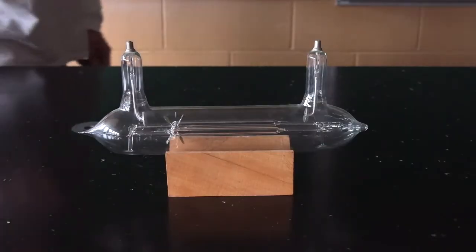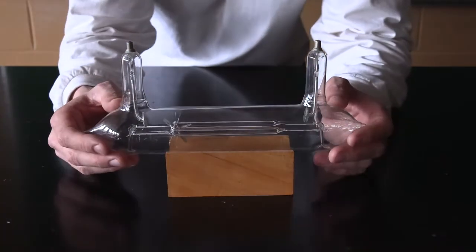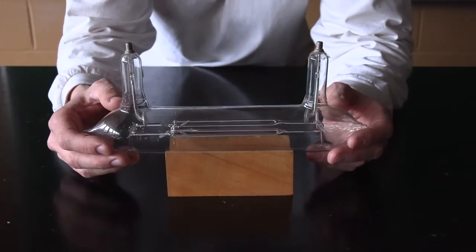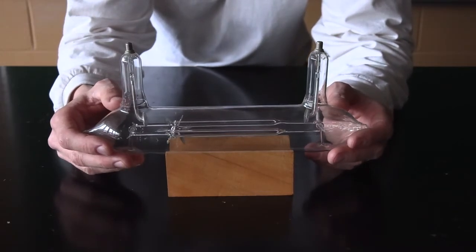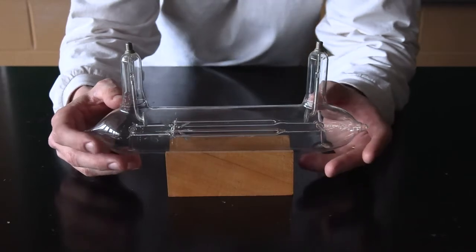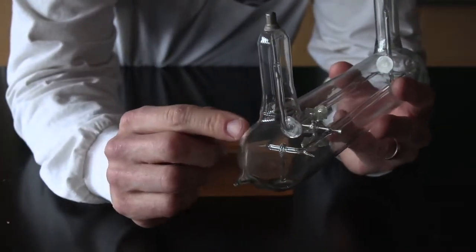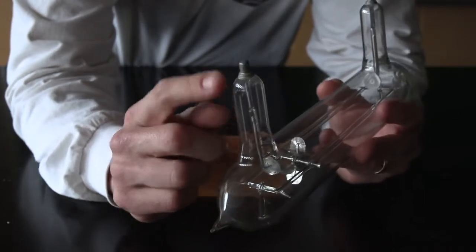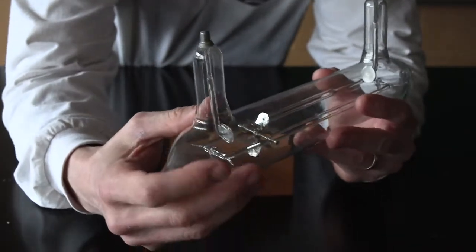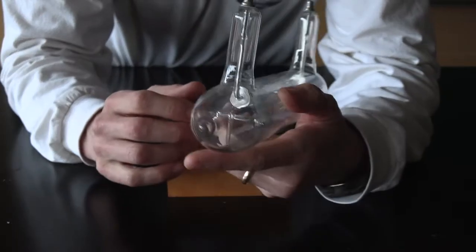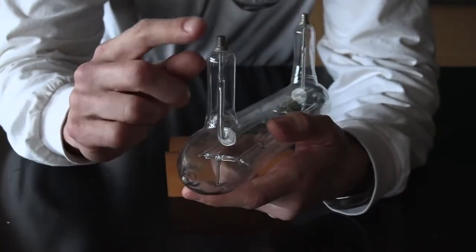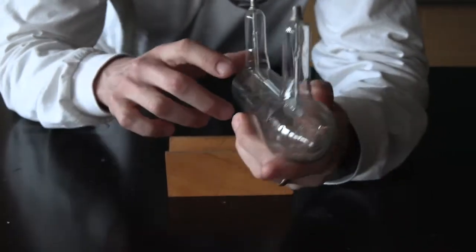So what I have here is a glass tube that will provide evidence that I can create an electron beam inside this glass tube if I supply a high enough voltage to it. To prove that, what I have is a circular metal plate inside the glass tube here, which you could see inside, connected to this metal post up here. And on the other side, we have a similar circular metal plate connected to this post over here.